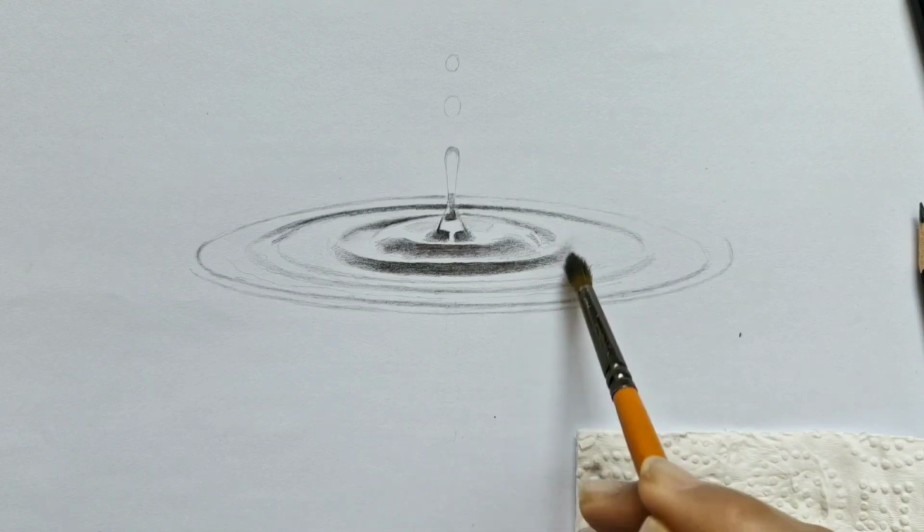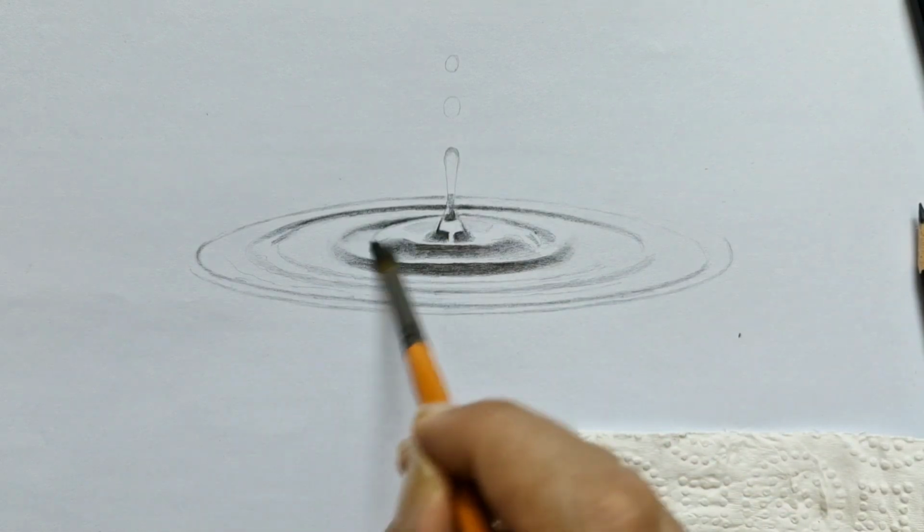Next up, let's finally smudge those shadings. Use a blending tool and just blend and smudge away.